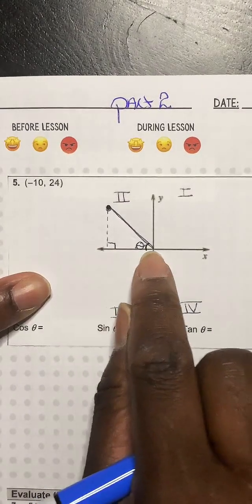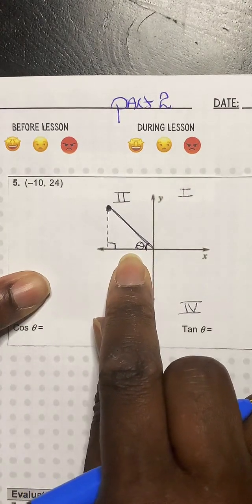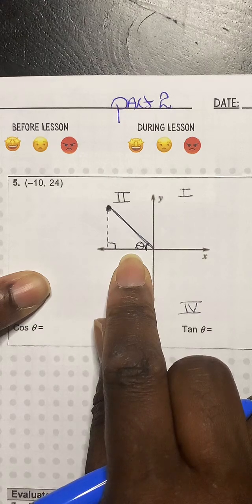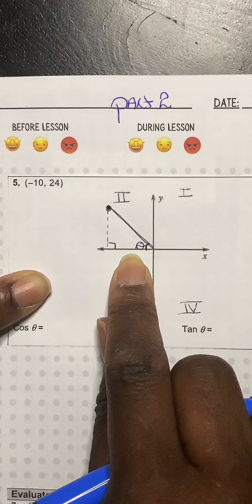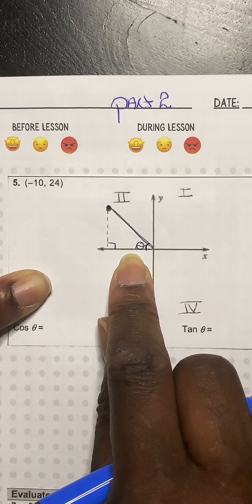What will be the length of this side that I'm pointing? What will be the length of that right now? Okay, what would be the length of this? All right, Lisa says -10. Do we agree? Not sure.